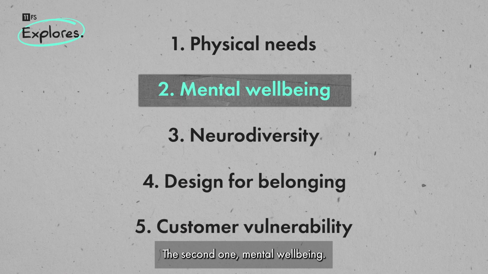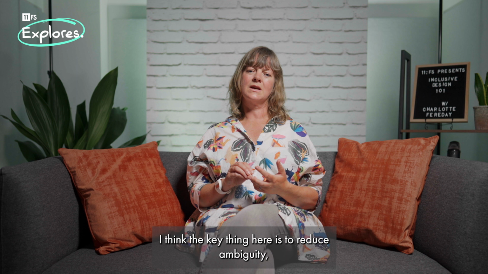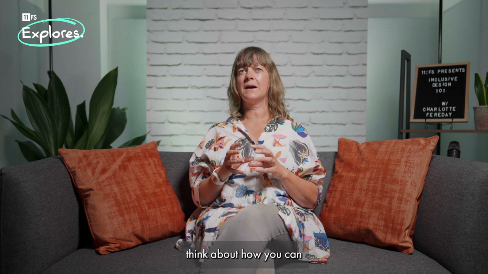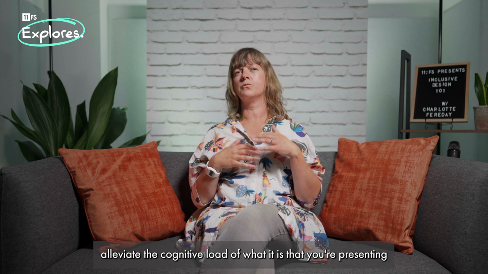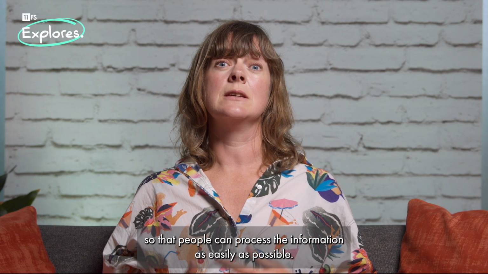The second one, mental well-being. Again, I've touched on this a little bit. I think the key thing here is to reduce ambiguity, think about how you can alleviate the cognitive load of what it is that you're presenting so that people can process the information as easily as possible.